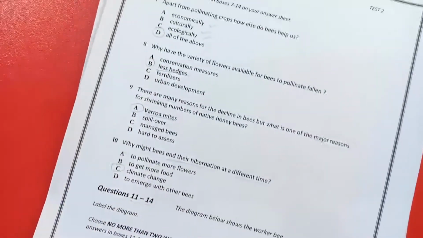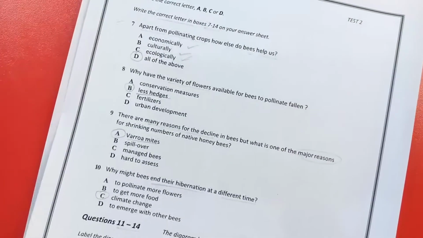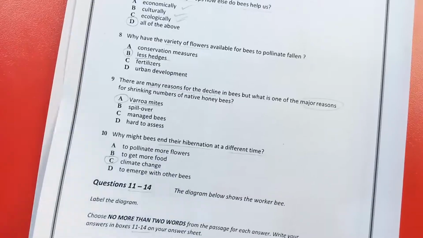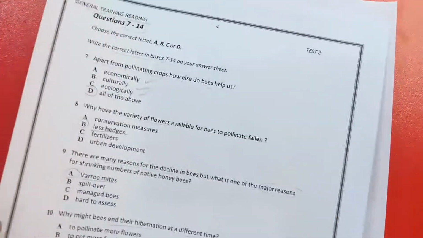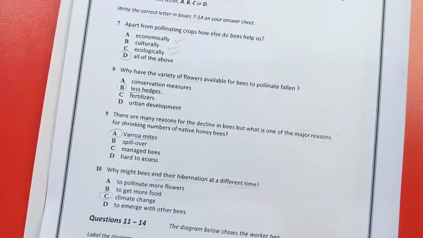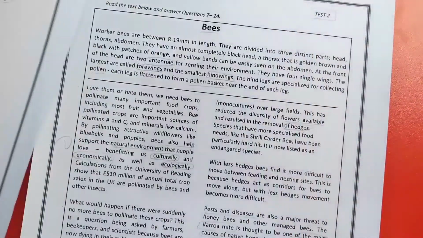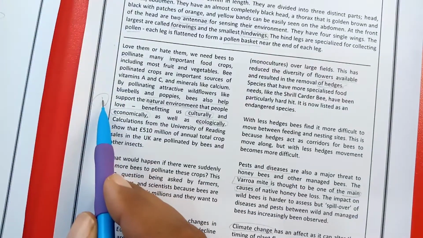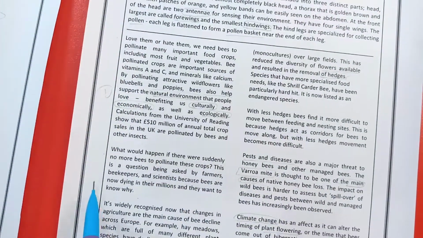If you are preparing for IELTS Academic or General Training, you have to maintain the sequence. First of all, you have to go for prediction. What kind of questions are given? If you are given MCQs, the prediction is that it will be in an order, in a sequence. We found question 1 here, then there was no answer.